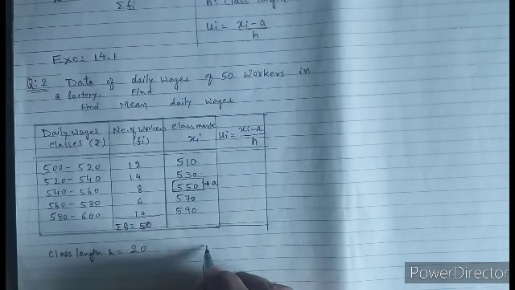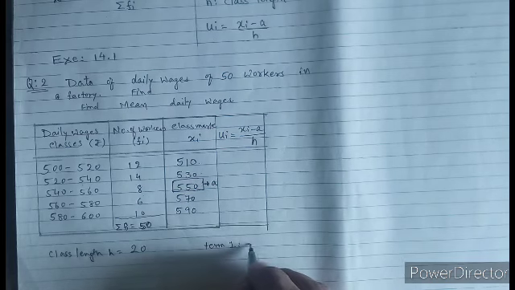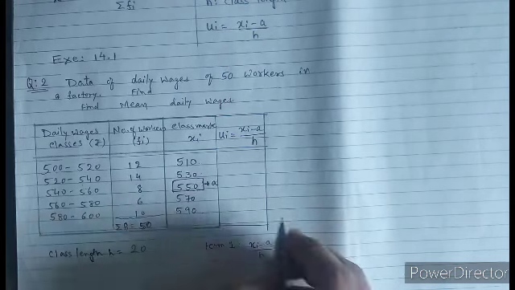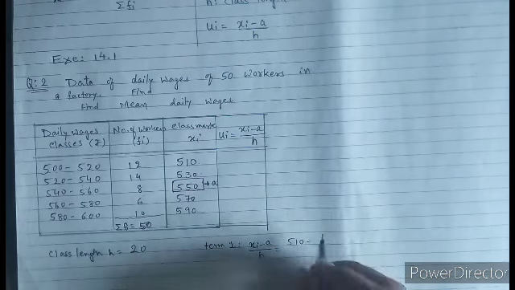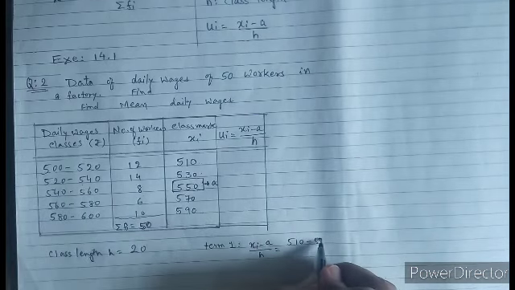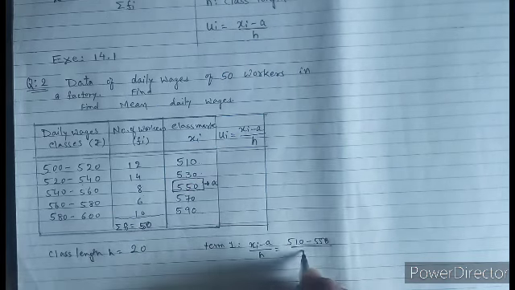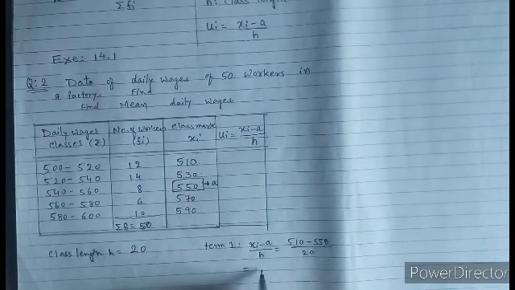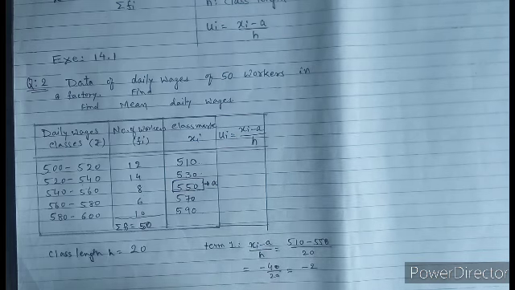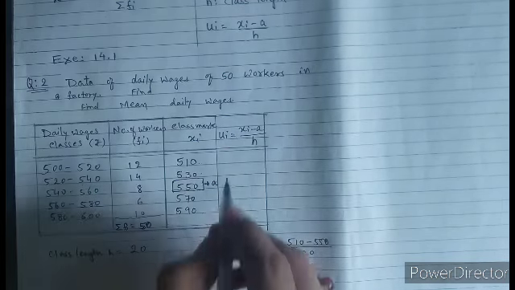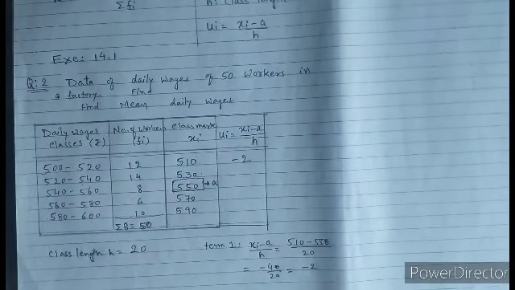I am writing it here. For term 1, xi minus a upon h equals, here xi is 510 minus 550 divided by h, which is class length, it is 20. Now we know that 510 minus 550 equals minus 40. So it will be minus 40 divided by 20. If you divide them, you get minus 2. So for the first term we are getting ui equals minus 2.